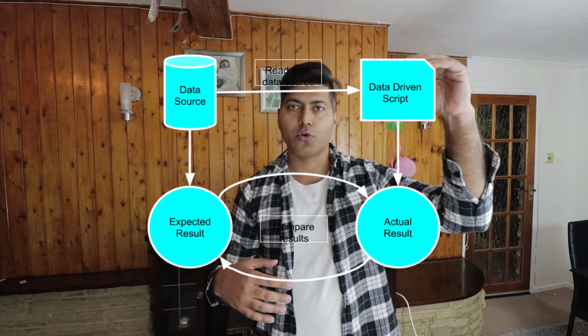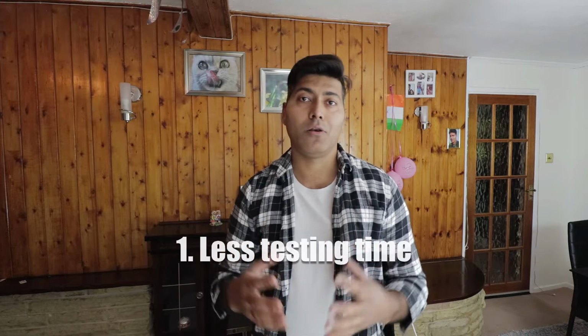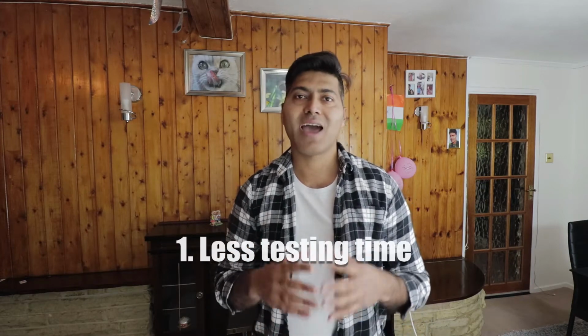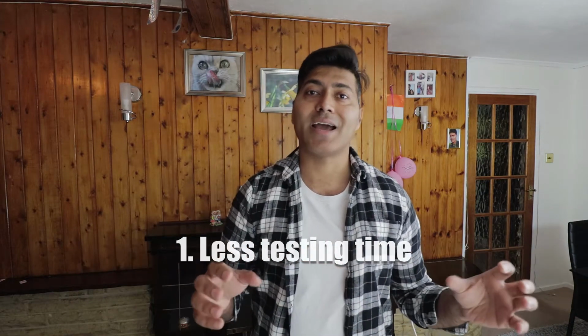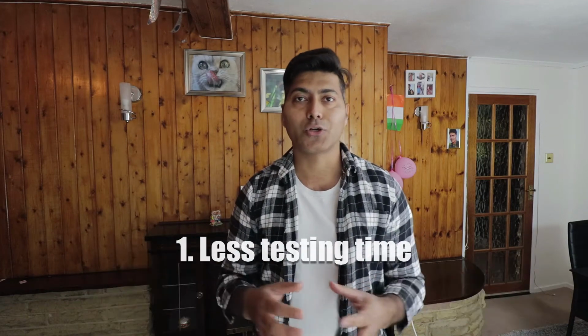So you have of course your data, your input, and you have your expected output, and at the same time you have the tool that will read the input, and it will also do a comparison. So this is something really handy, and it will really have some benefits. First of all, it will make your testing time a lot less, because you have already segregated your data and your logic, and of course you're using automated tools.